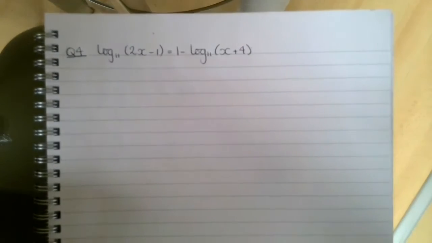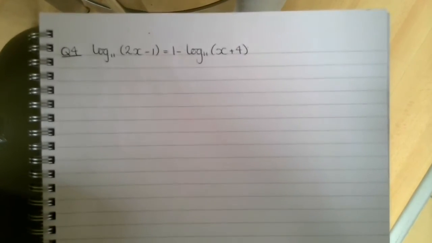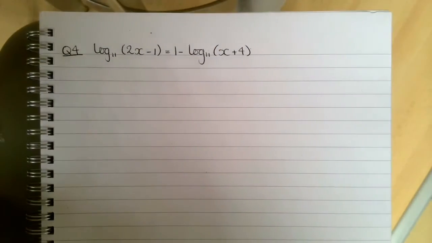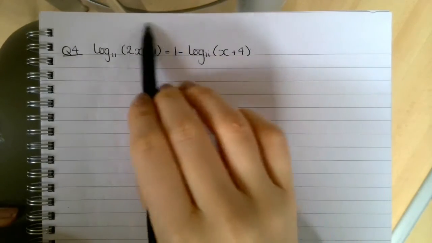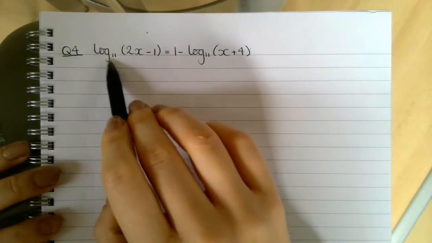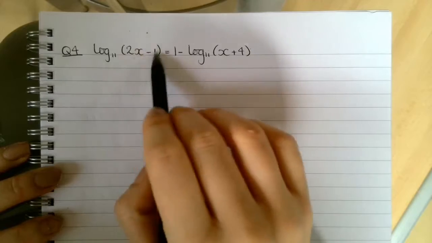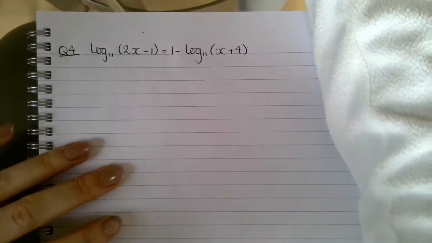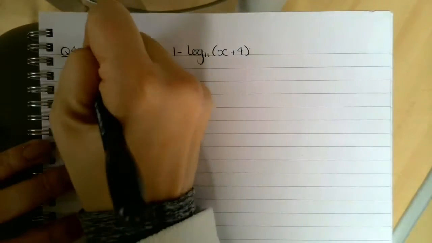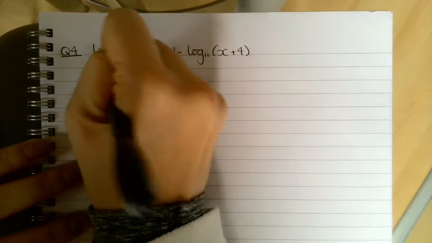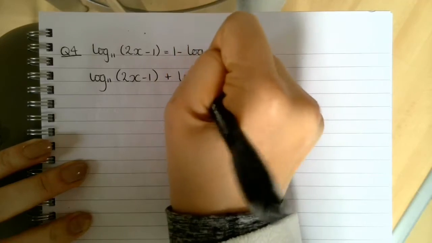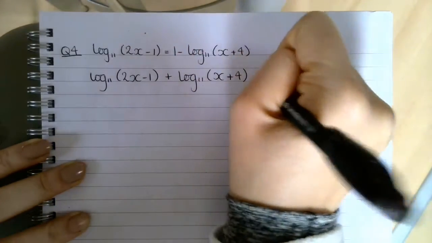Question 4 is a logarithmic equation that we need to solve. We're going to be using our laws of logarithms here as well. So we're going to start by rearranging this equation so that we've got log of the same base of a function added together to use our addition law, or our multiplication law, sorry. So we've got log base 11 of 2x subtract 1, add log base 11 x plus 4 is equal to 1.